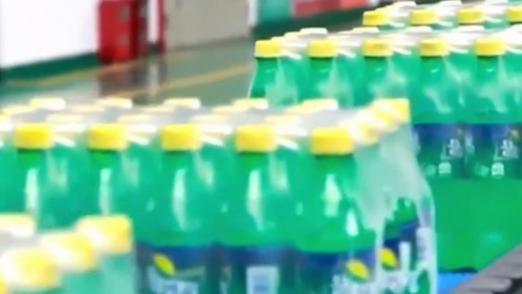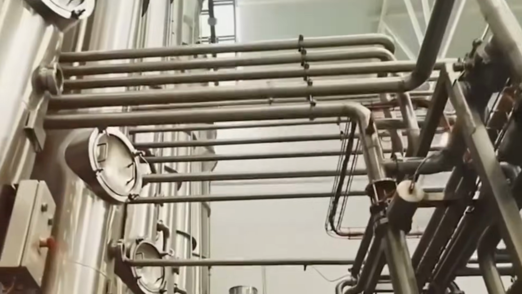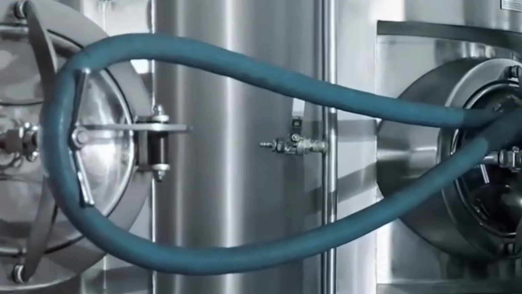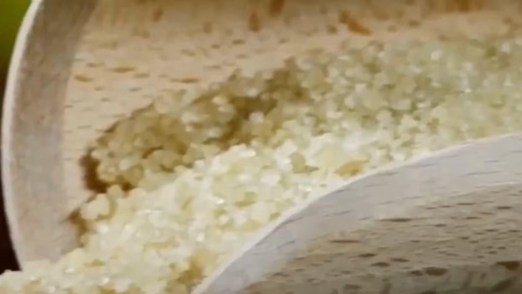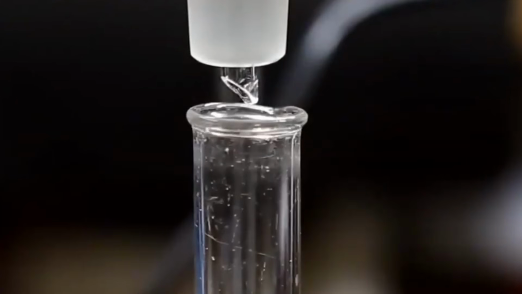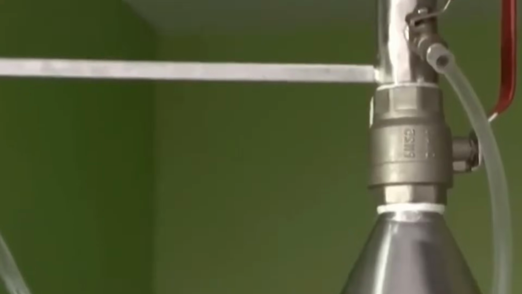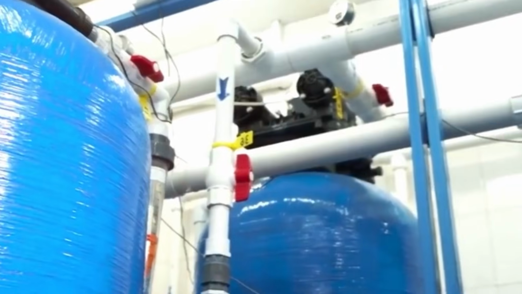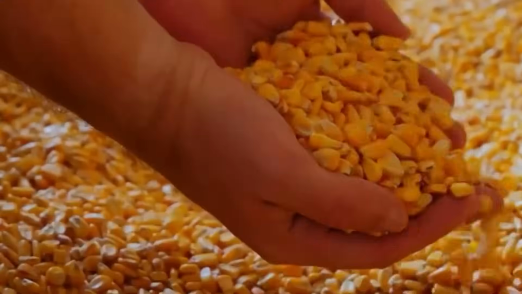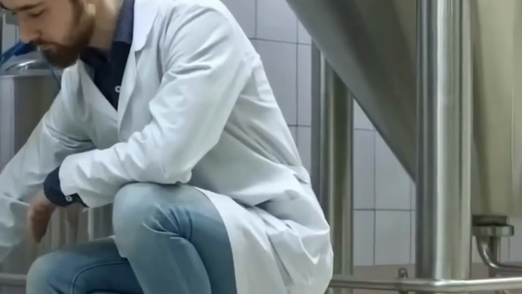The process for Sprite begins with the transformation of municipal water into beverage-grade base water. This water enters through insulated pipelines and is immediately routed into a sequence of stainless steel treatment vessels. First, it flows through a coarse mechanical screen to eliminate large particles. It then enters a pressurized sand filtration unit filled with graded quartz media, where finer solids are trapped.